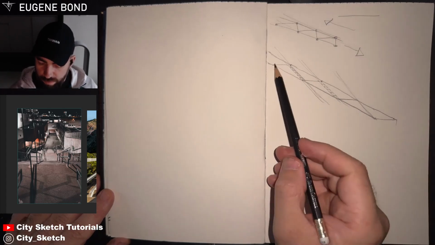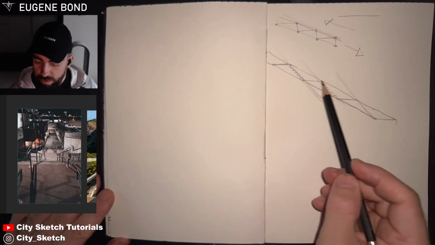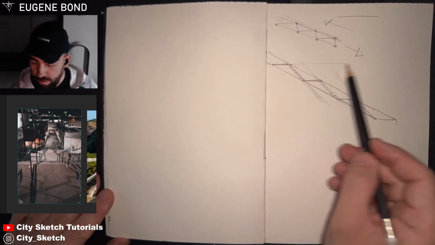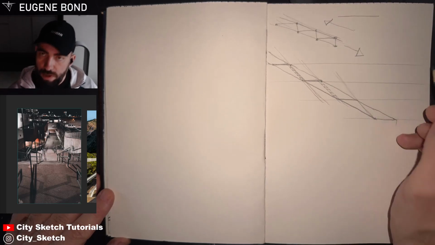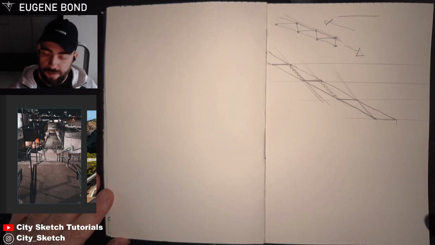So we have this platform parallel to the ground, with parallel lines going to a vanishing point on the horizon line.